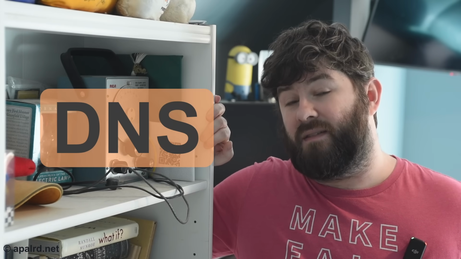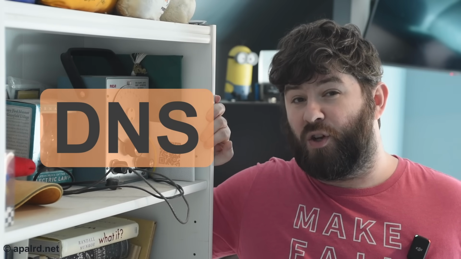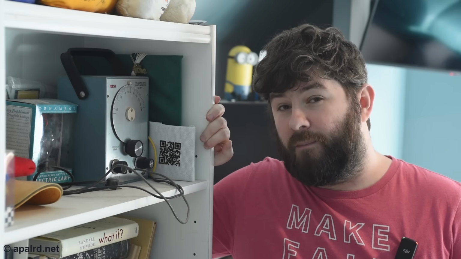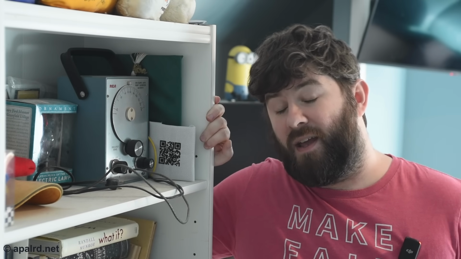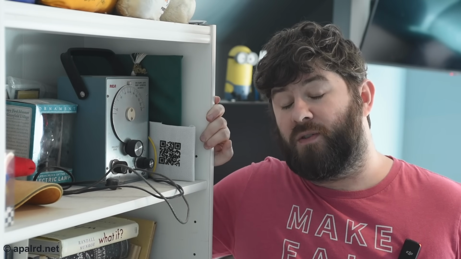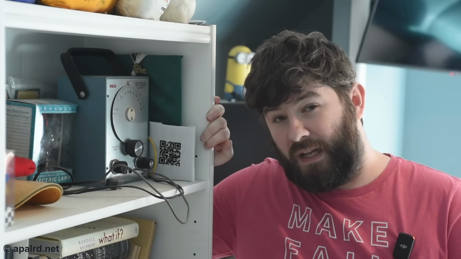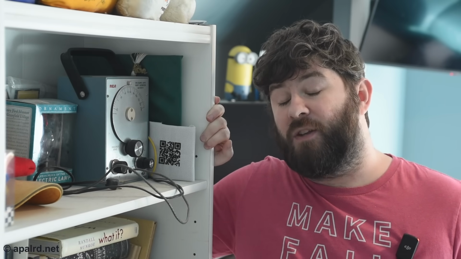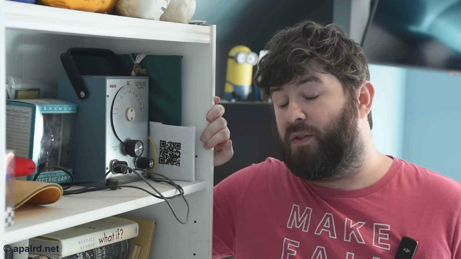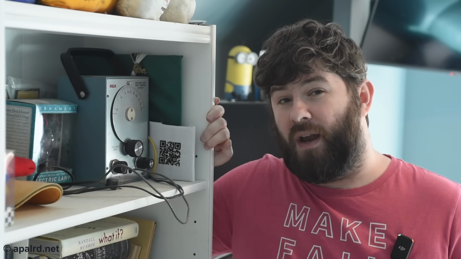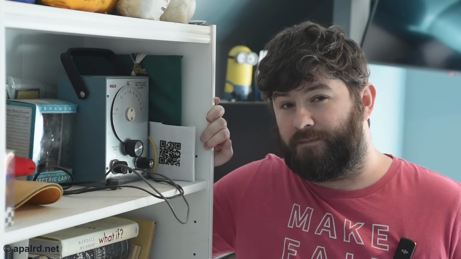So DNS, the world's biggest distributed database, the name system that's the backbone of the internet. Today, I'm taking a look at the different open source software packages that I could use in my own network for DNS, and some of the different features that they have, and reasons you might want to choose one over the other. If you're interested in running DNS on your networks, then come along on this adventure.